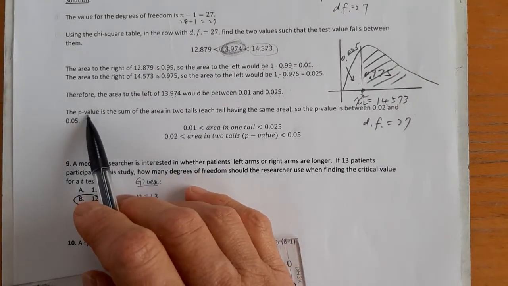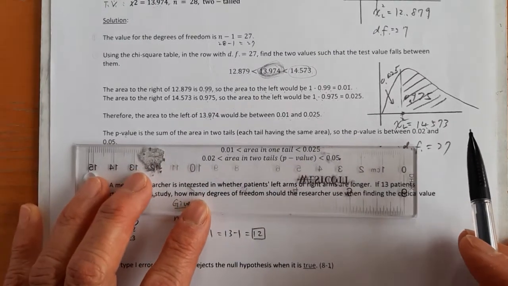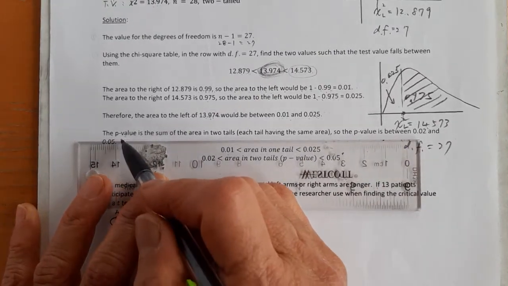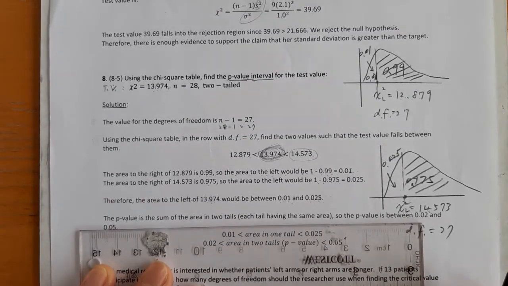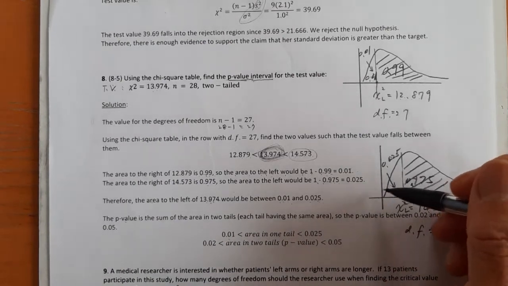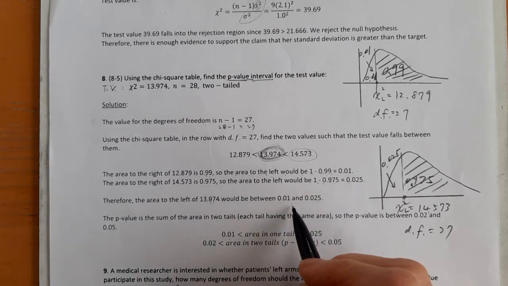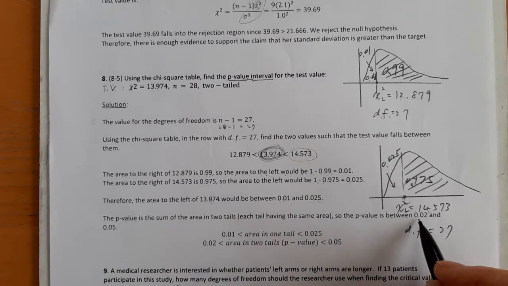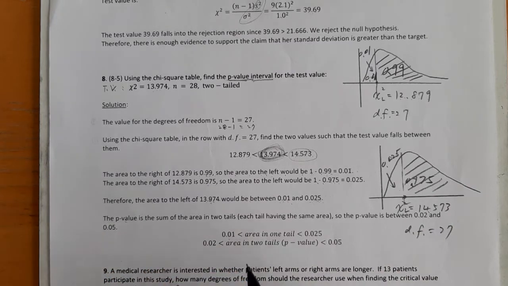Now, what is the p-value? The p-value is the sum of the areas in the two tails. Each tail has the same area. Now you only figured out one tail, so double it to get the p-value. So the p-value is between double: 0.01 times 2 is 0.02, and 0.025 times 2 is 0.05.